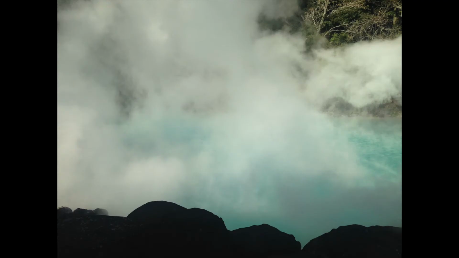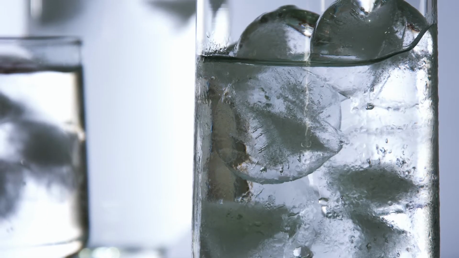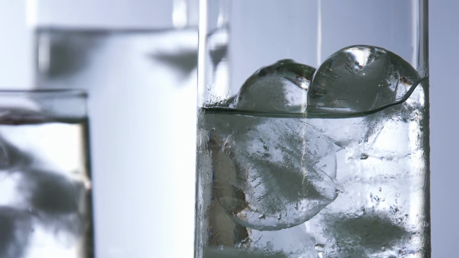Like if you take water and boil it, the state of the water will be converted from liquid state to the vapor state or the gaseous state. And again, if you cool the water, it will be condensed from the vapor state back to the liquid state. And further, if you freeze it, it will change its state from liquid to solid state in the form of ice.